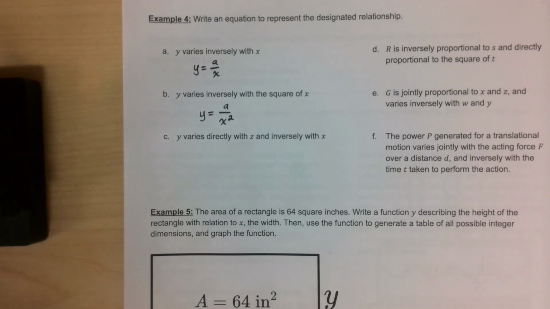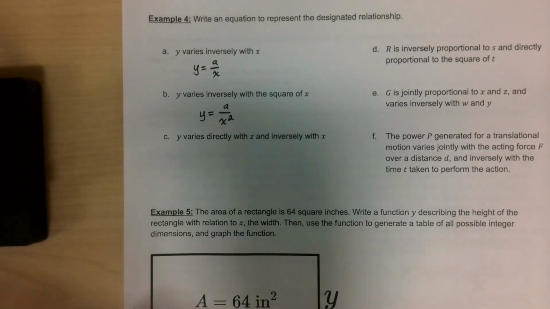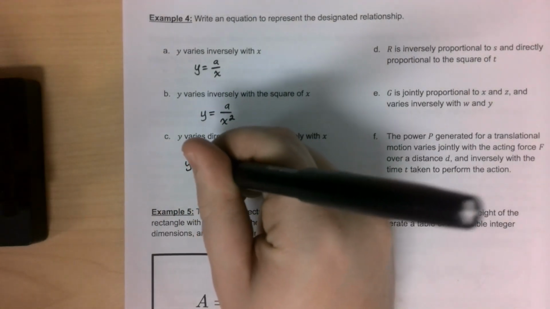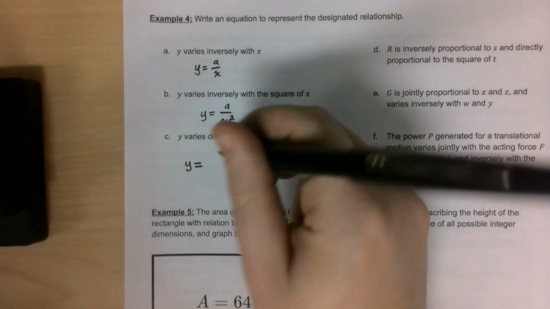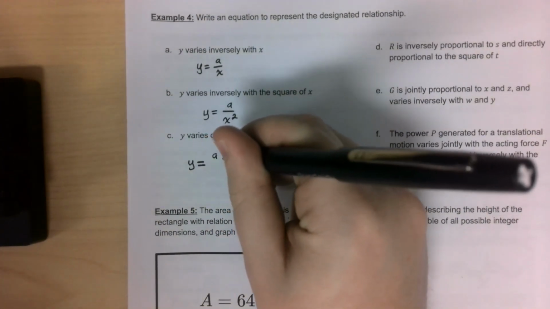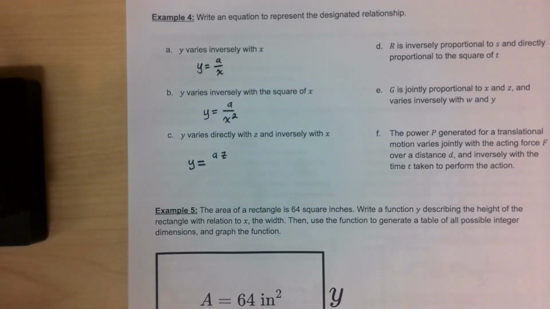Okay, good so far. But what if y varies directly with z and inversely with x? Oh, now we've got a situation. We're still going to have y equals, but it varies directly with z. So we know that we're going to have a times z in there.